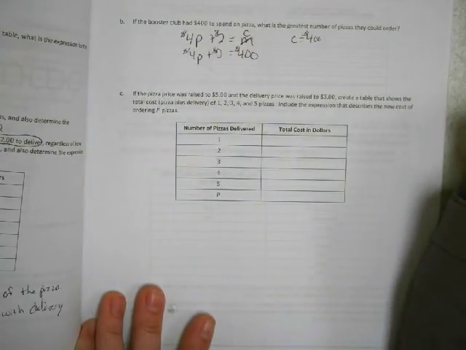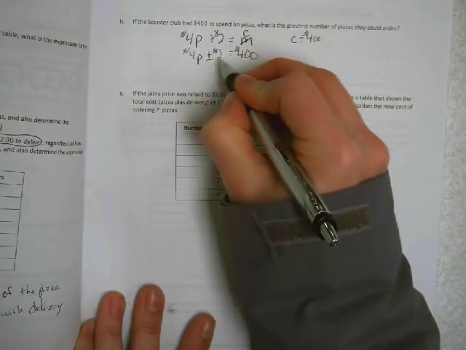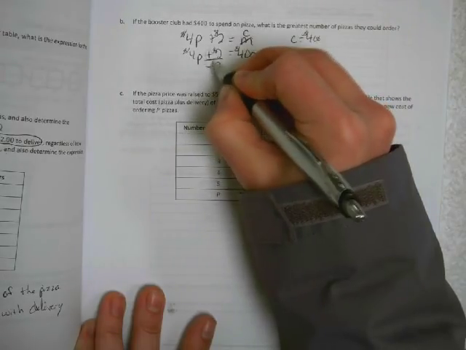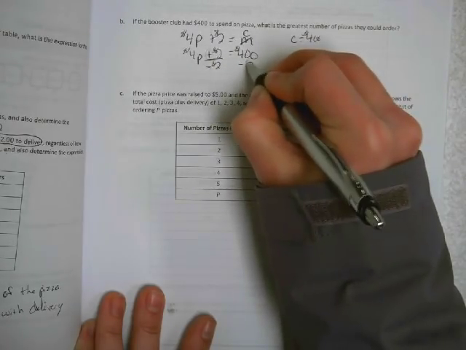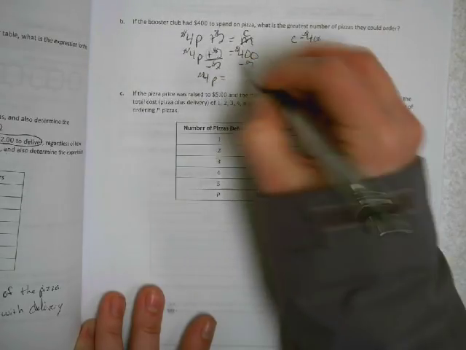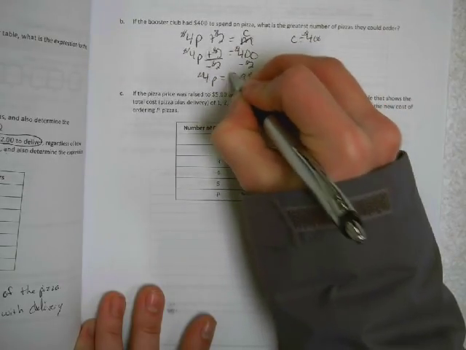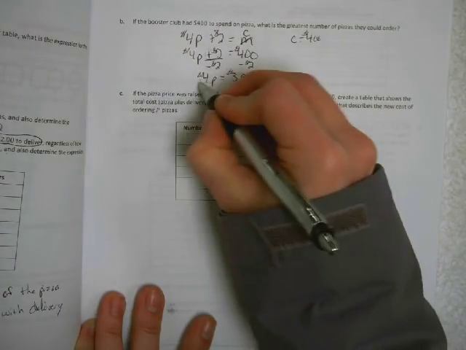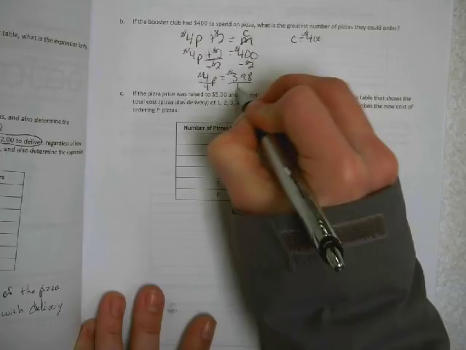And the way that you solve this is you first start here with your addition or subtraction, and you're going to do the opposite of the symbol. So that's going to be minus $2, and we have to do the same over here. Take $2 off. And then that tells you that 4 pizzas are equal to $398. Now this is multiplication. We have to do the opposite, so we're going to divide by 4.